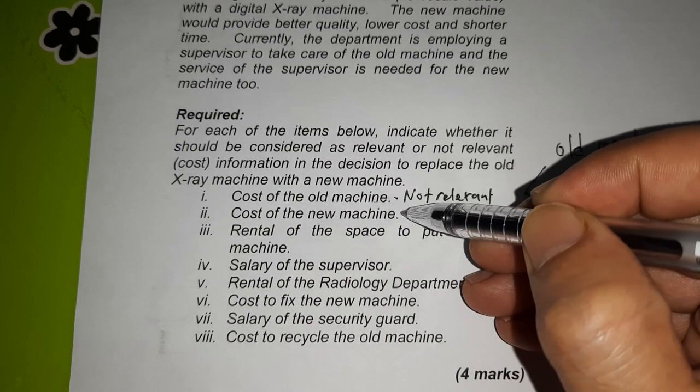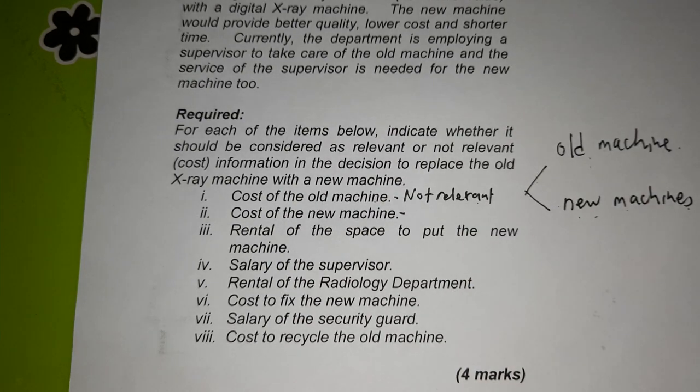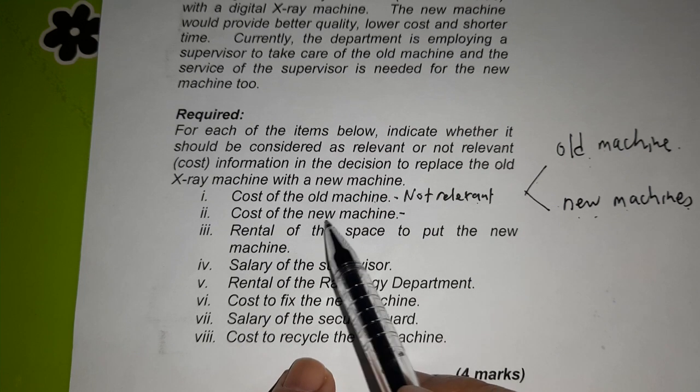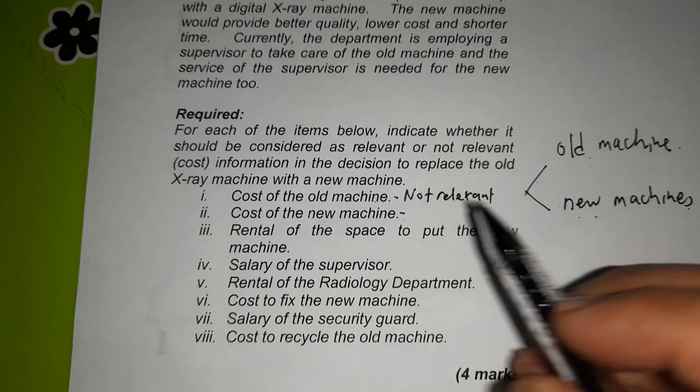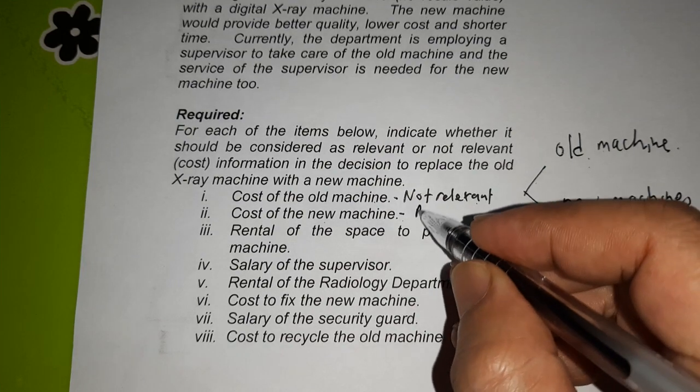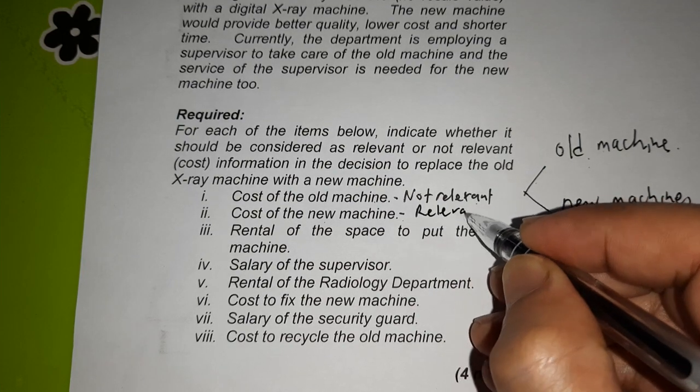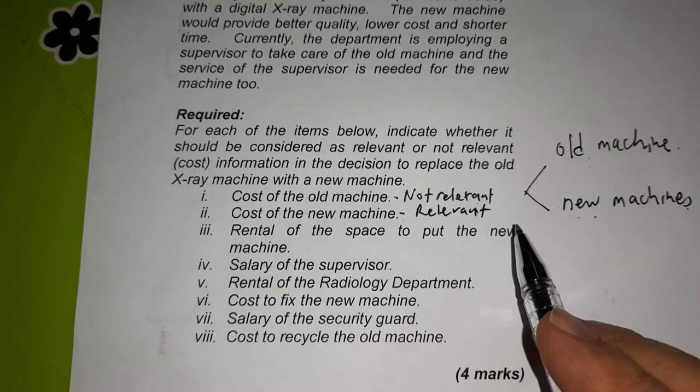Okay, and then the second item is cost of the new machine. What do you think? Is it a relevant cost or not? The answer is this cost is a relevant cost. Why is it a relevant cost?